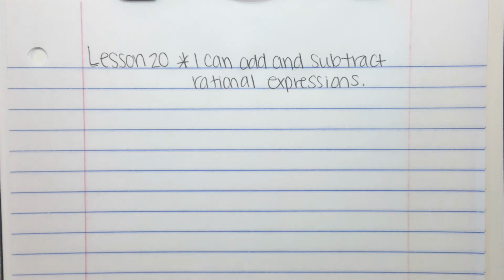Okay. Now, before we get started, I will make a disclaimer. These notes are going to be a little bit different than normal. As we're adding and subtracting these expressions, there's not really a list of steps that I can give you or a real definite list of directions.